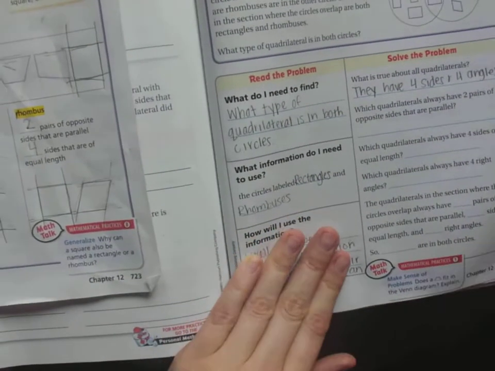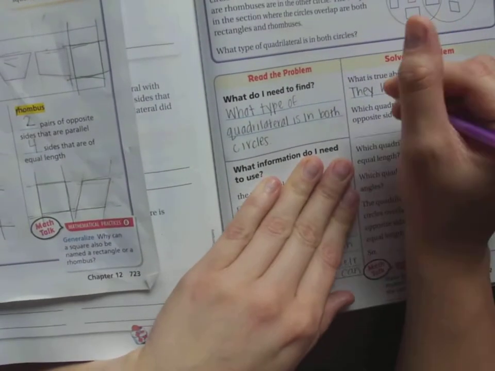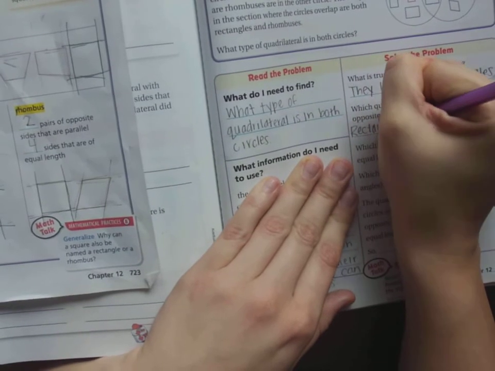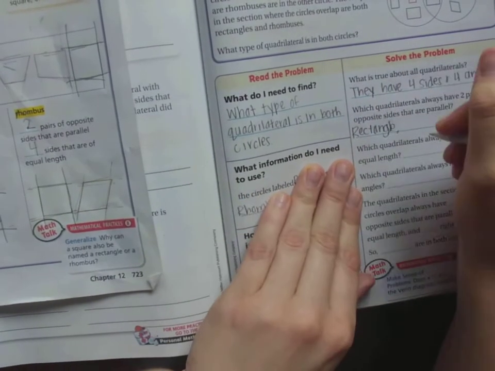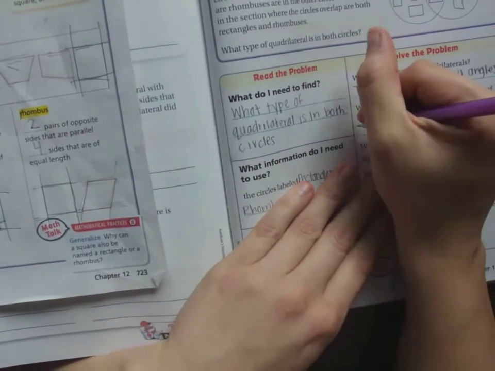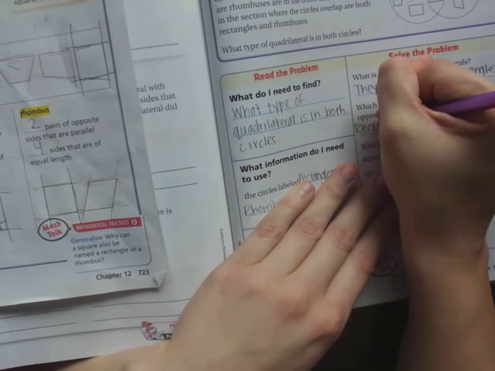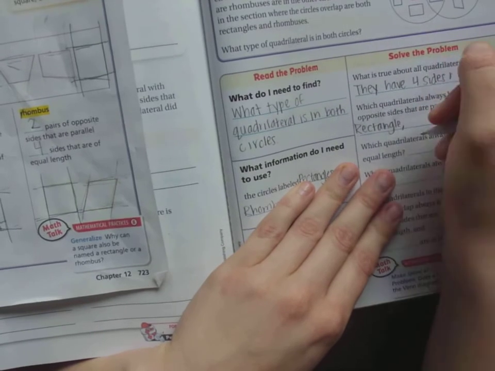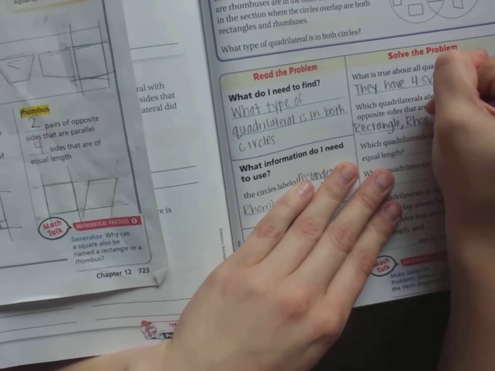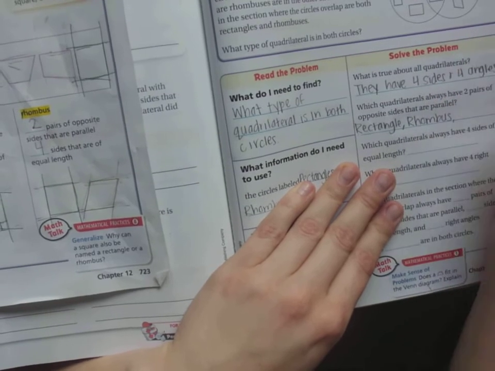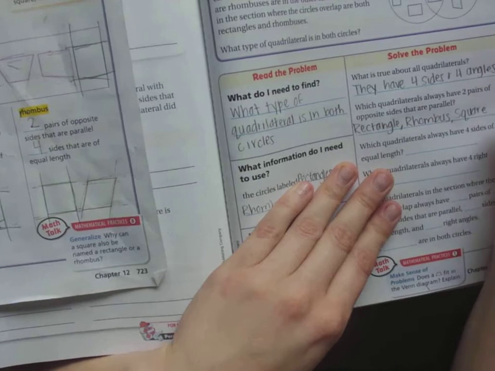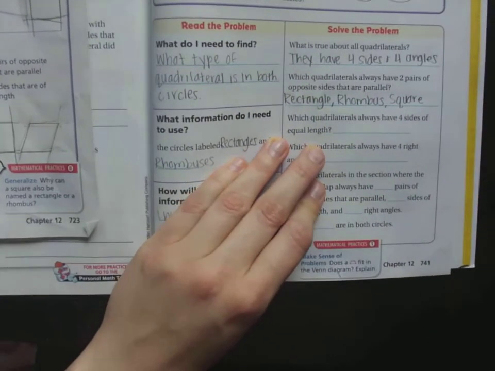So a rectangle, rhombus and a square always have two pairs of opposite sides that are parallel.